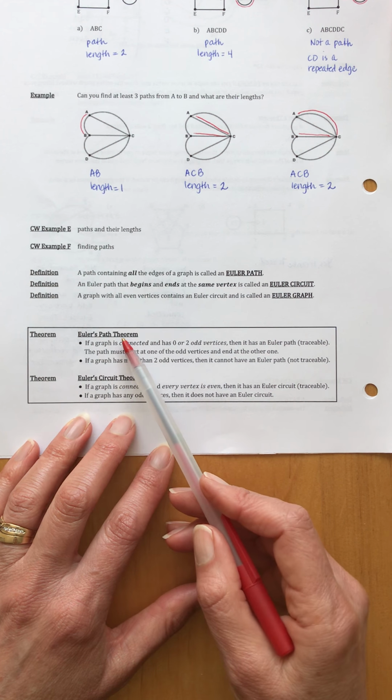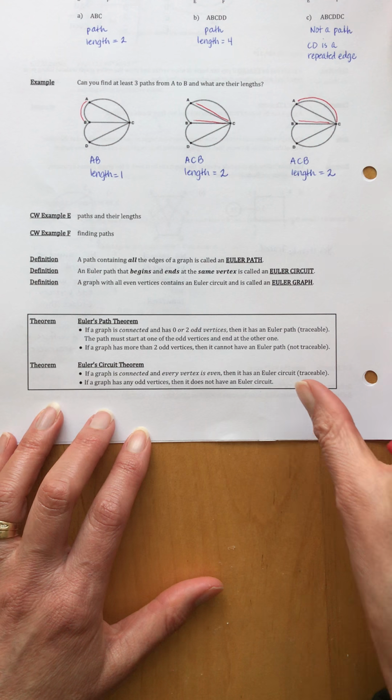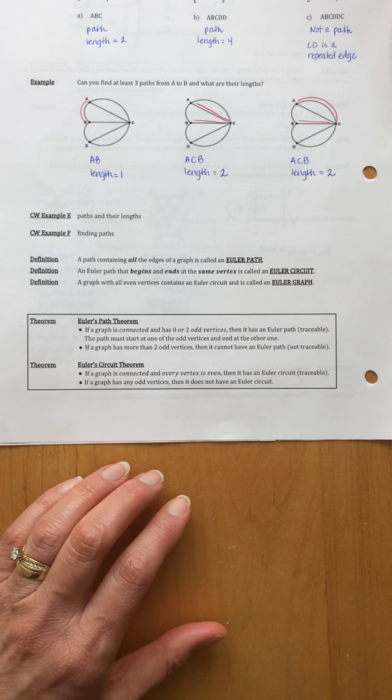Now, if a graph is connected and every vertex is even, then it has an Euler circuit. So we know it's a circuit. If the graph has any odd vertices, then it does not have a circuit. So remember, circuit means starts and ends in the same place. Okay, that ends page 4.